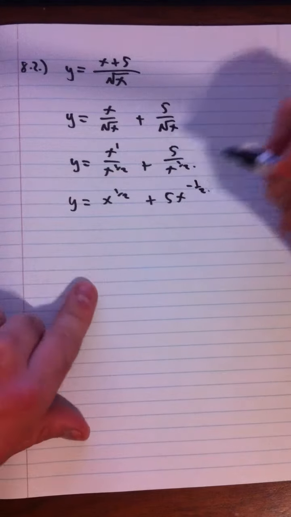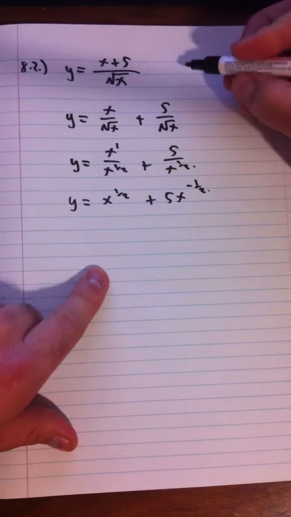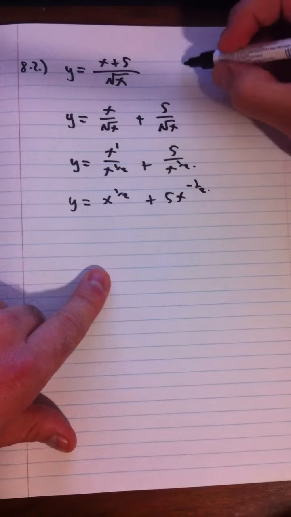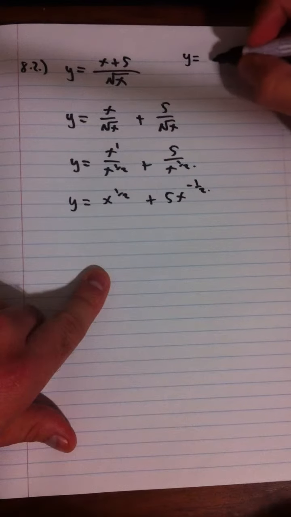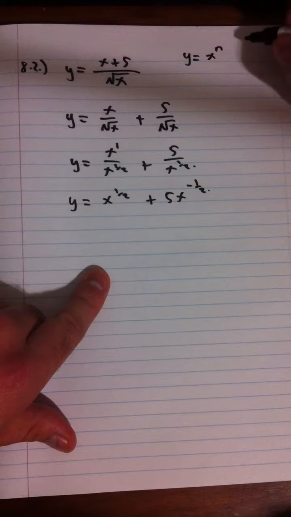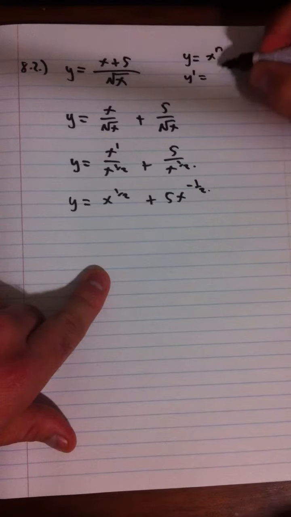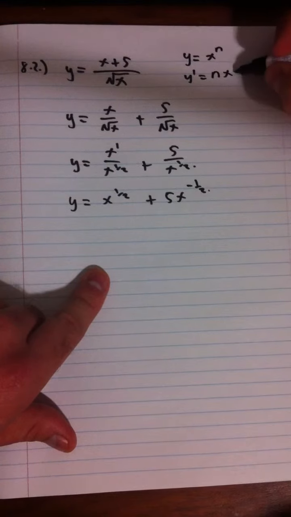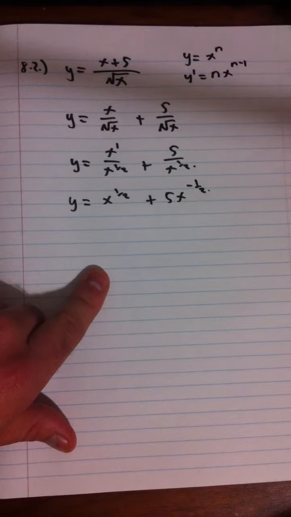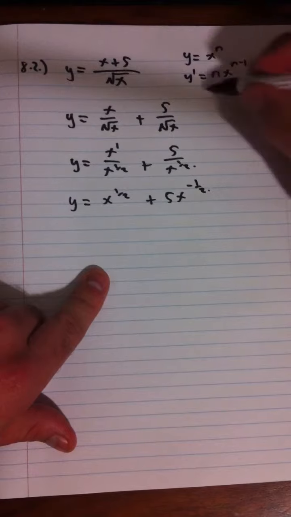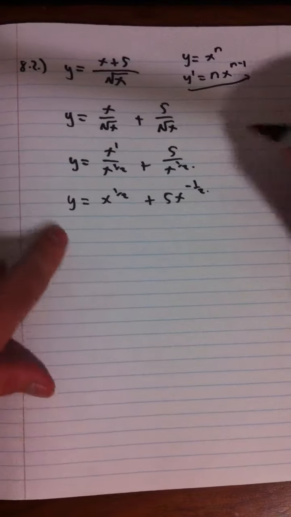Now we can use the normal differentiation rule, which is, let me write that at the top here: if y equals x to the power n, then y prime equals n x to the power n minus 1. So that's the rule we're going to use here.